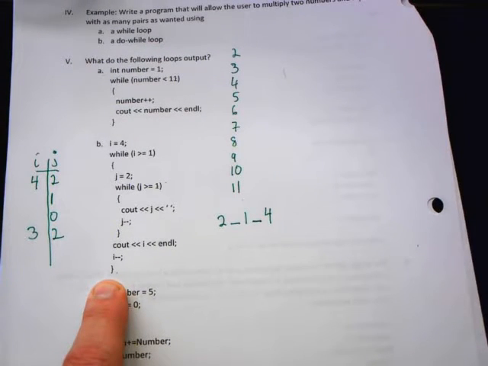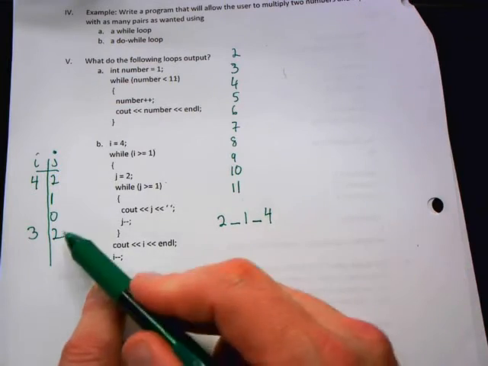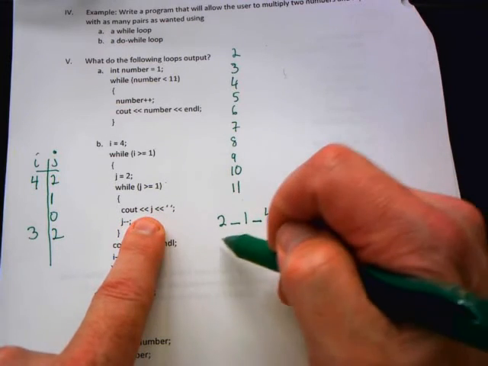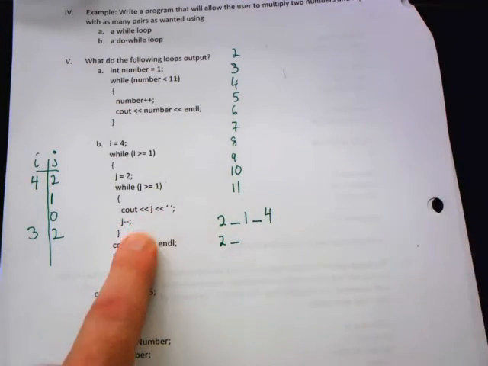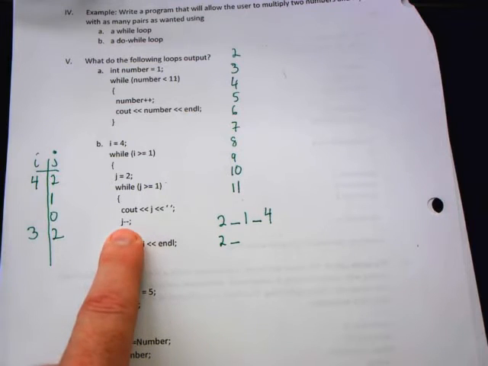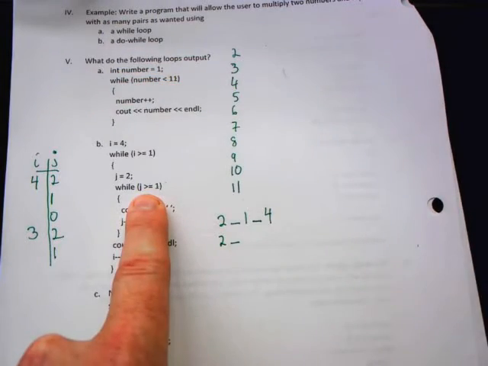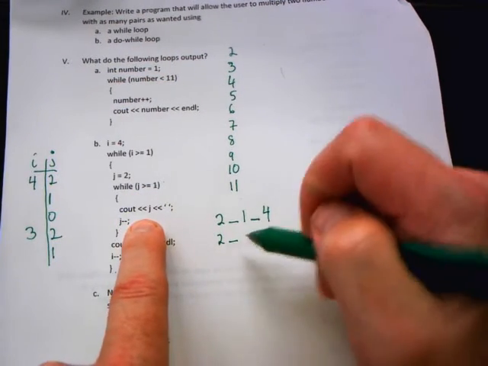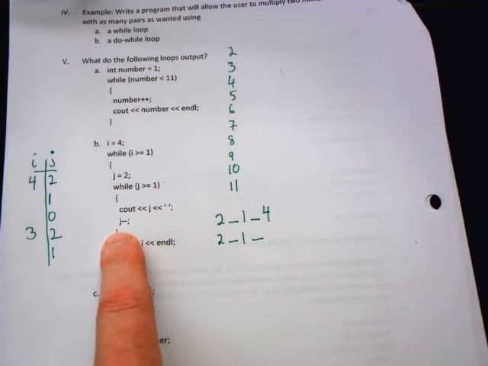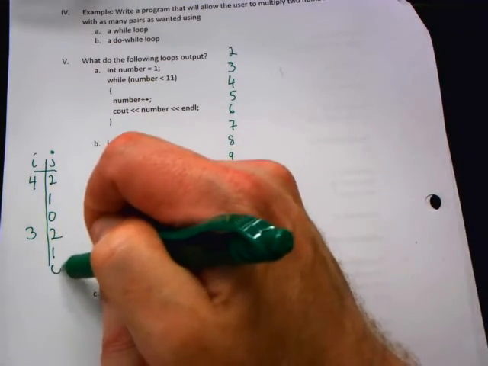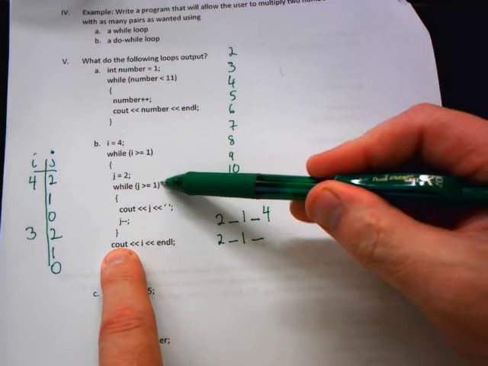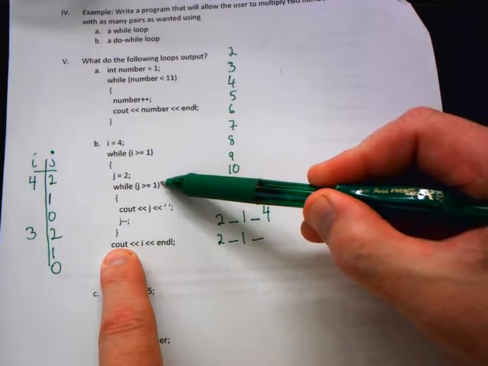And there's a pattern developing. So now that j is 2, it's going to print 2 and a space. And then it's going to subtract 1 from j. It's going to jump back up. j is now the number 1, so we're good there. It prints the number 1, it prints a space. j is now the number 0, so it jumps back up and it's no good anymore, is it?